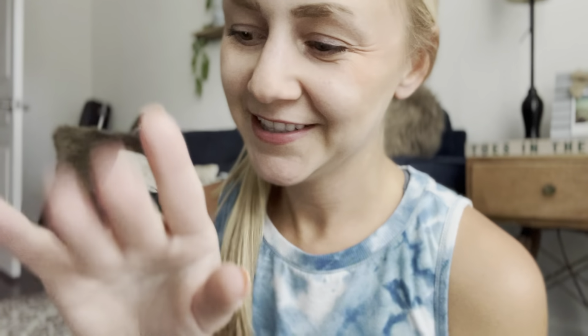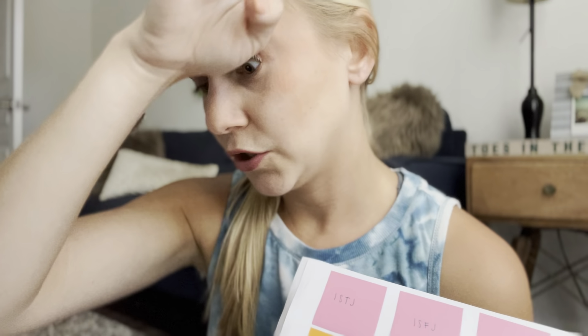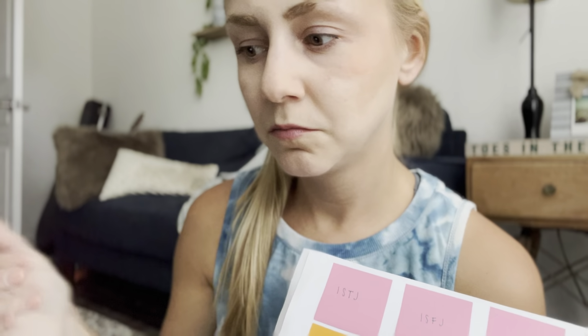Then there is the ESTJ. So these are life's administrators. They're the most hard charging. I don't know what that means. Oh, actually I do. So they like order and structure. They're sociable, opinionated, results driven, producer, and traditional. So I think it means that they just drive results and that they are good leaders. Like they will go after what they want and they will make sure that they also utilize other people to get it.